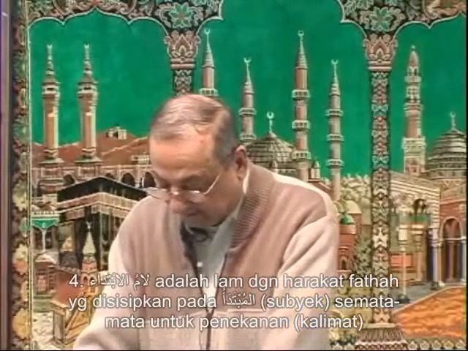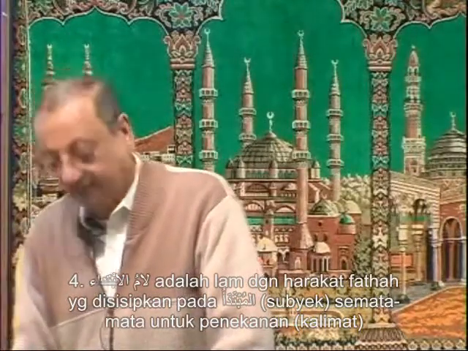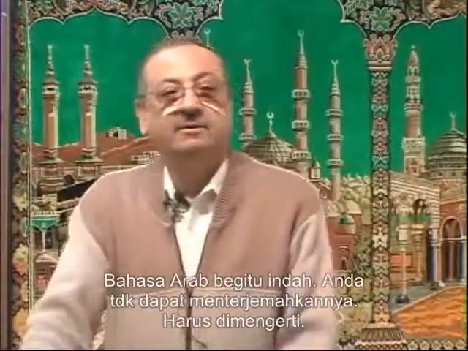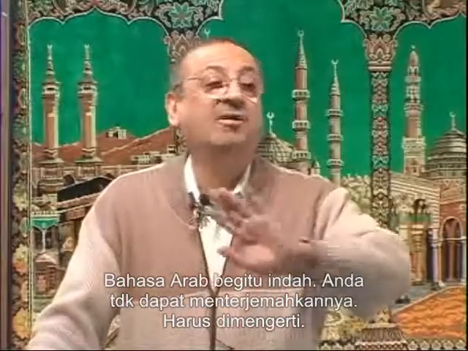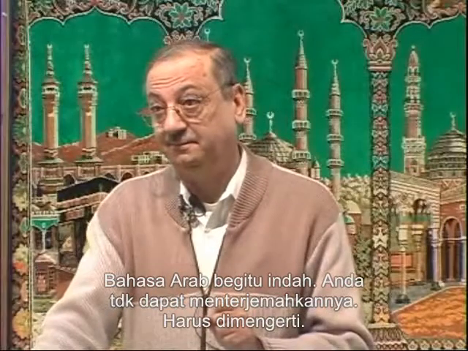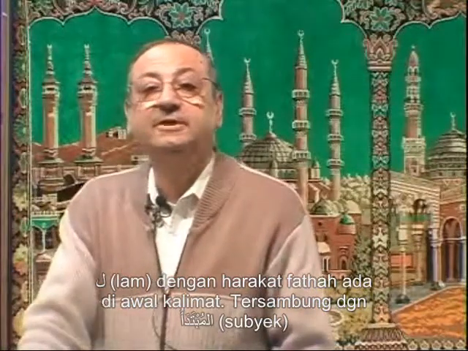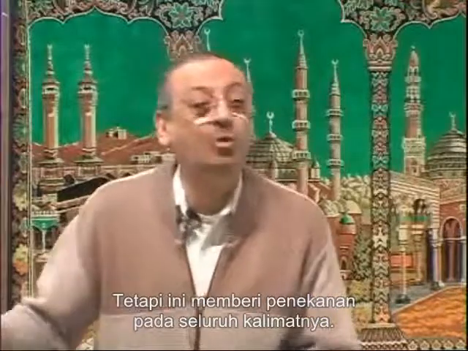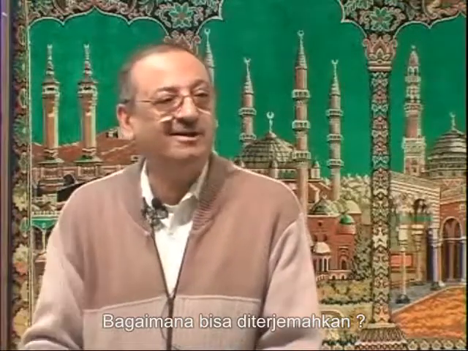Beginning. Okay. The lam with a fatha is prefixed to the mubtada. For what reason? For the sake of emphasis. Now you must remember this one thing very clearly, brother. Arabic is so beautiful, so meaningful, that you cannot translate it. One has to understand. The lam with fatha comes in the beginning of the sentence. It joins with the mubtada, but it emphasizes the whole sentence. The whole sentence is being emphasized.